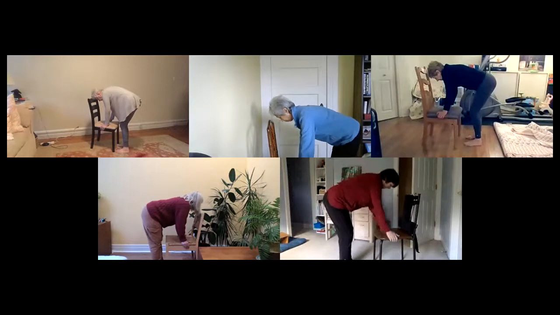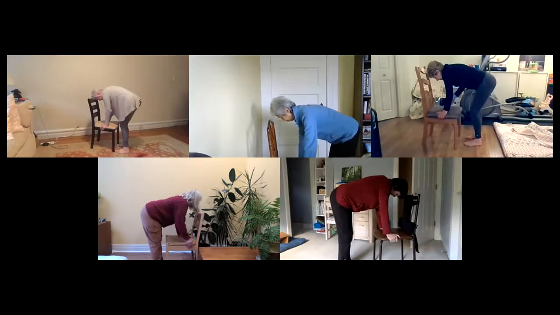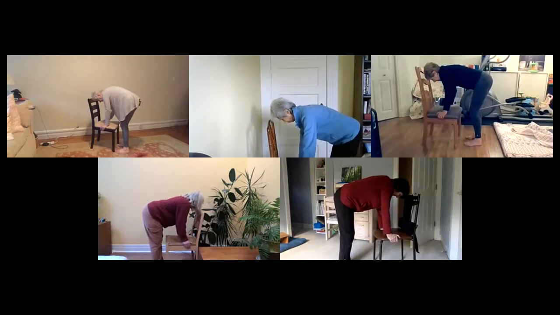So I want you to begin now to lift one hand from the chair and put it back down. Doesn't have to lift high, just enough to have a piece of paper underneath it. You don't even have to bend the elbow, right? You just withdraw, put it down, withdraw, put it down.